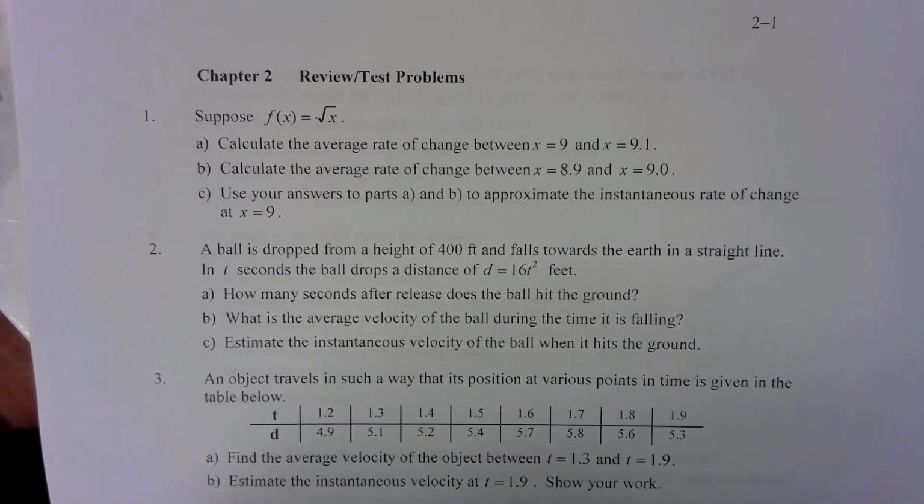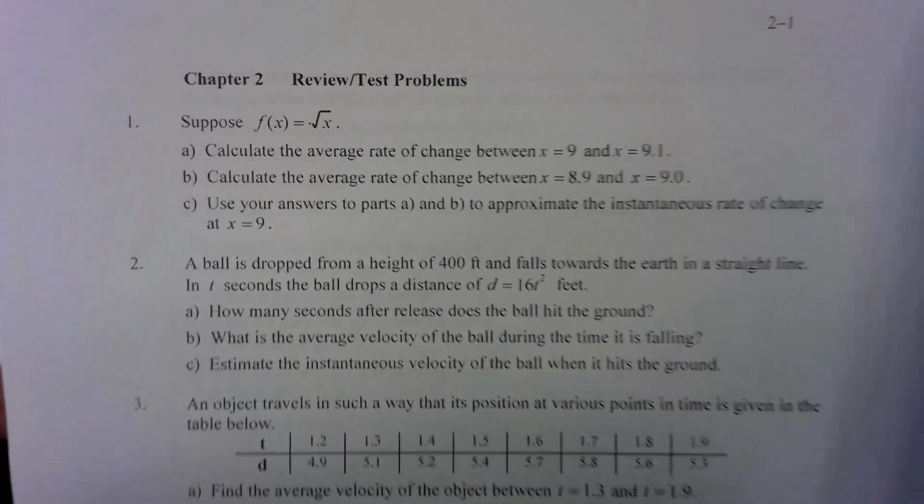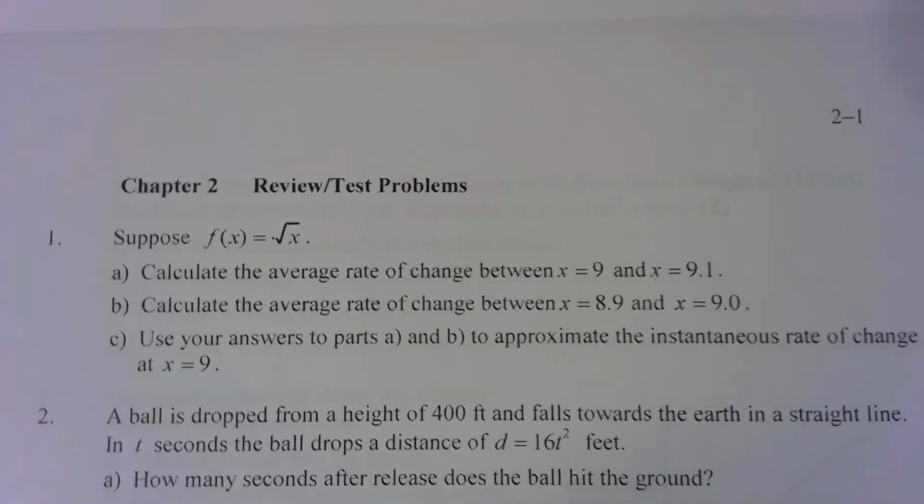But anyway, I'm going to go ahead and solve each one of the Chapter 2 test review problems. And I'm going to do these videos in increments, so hopefully they upload faster. So I'm going to do it page by page. So the first page is problems 1 through 6. So let's get started.